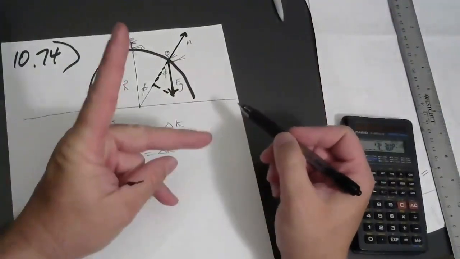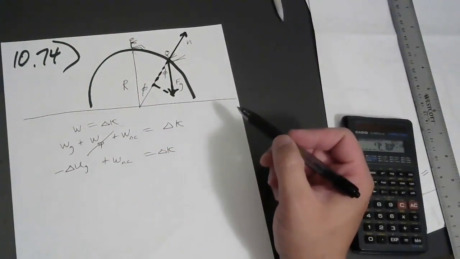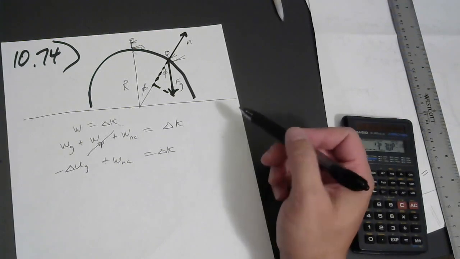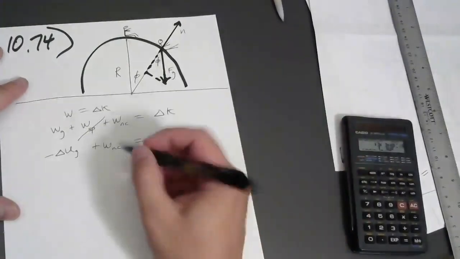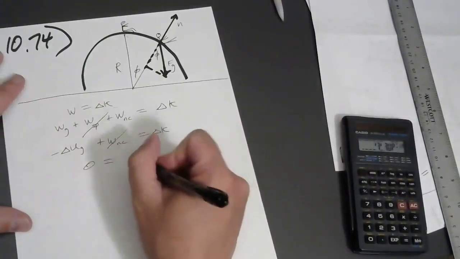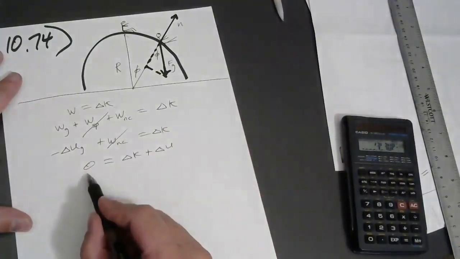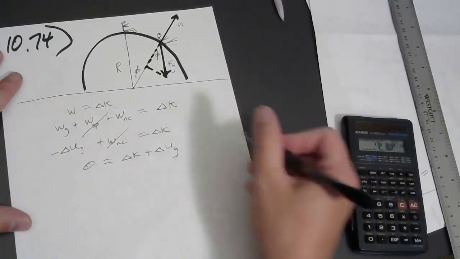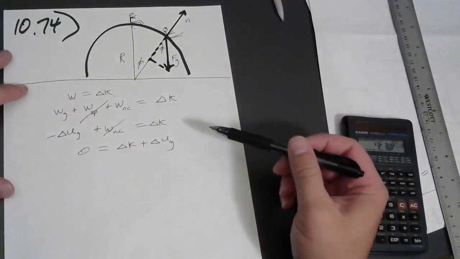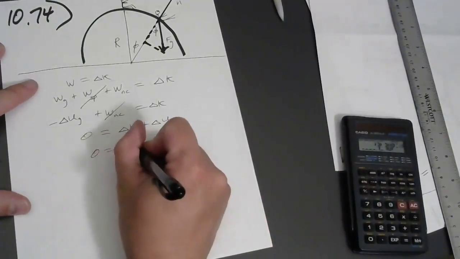And remember, if two vectors are perpendicular, their dot product is 0. So a perpendicular force cannot do work on an object. Perpendicular to the velocity, that is, instantaneous velocity. So really there's no other work being done here. And we're really saying that 0 is equal to delta K plus delta U. This is just another way of saying that the total energy stays constant, right?